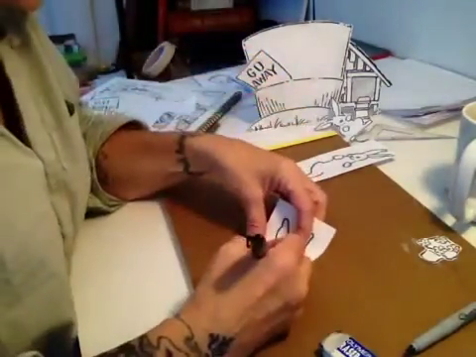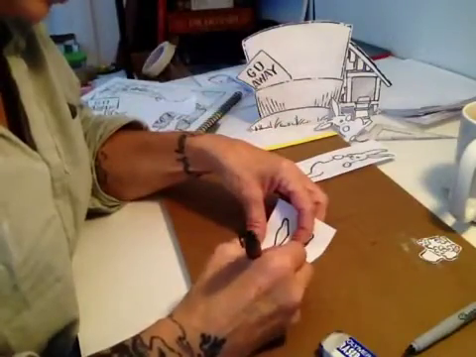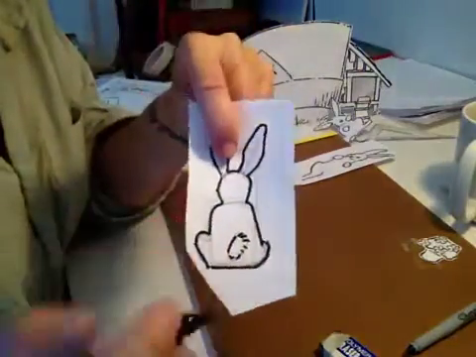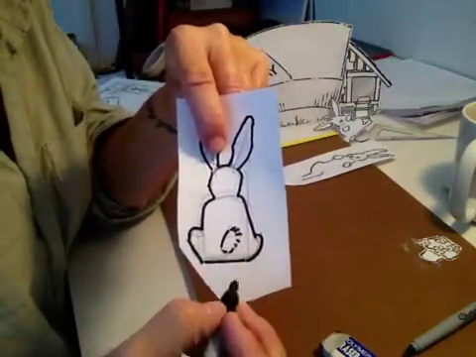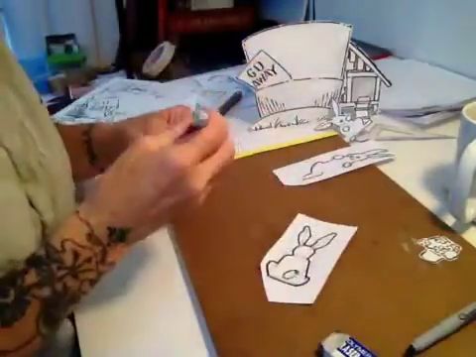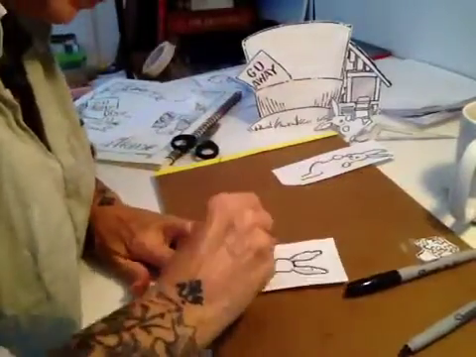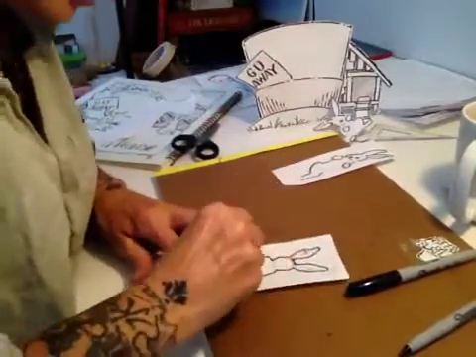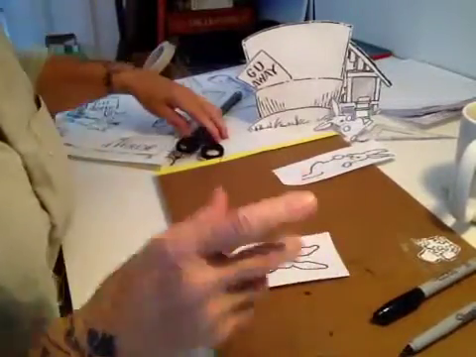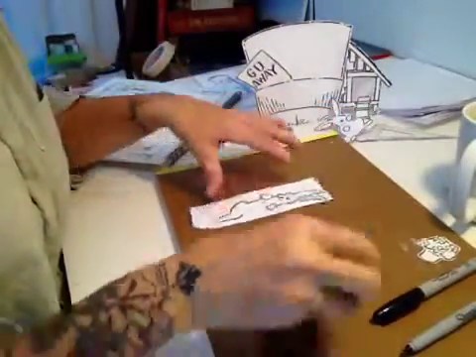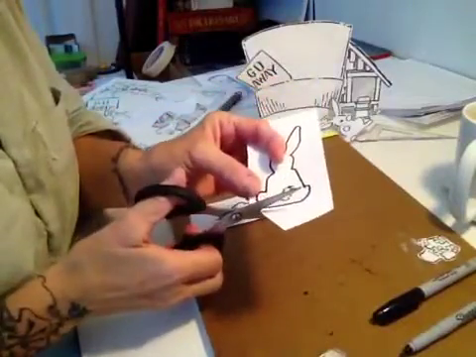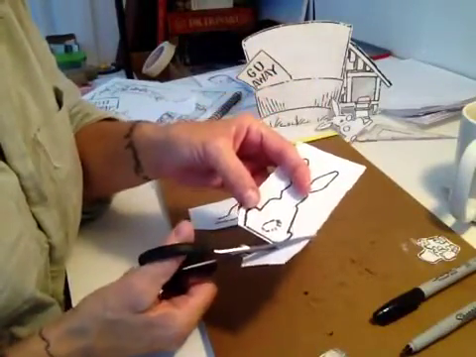Okay. We'll do his tail, which is an oval, but we want a little bit of hair. We want the fur to be sticking out. So just boop, boop, boop, boop, boop, boop. Okay, let's get rid of those lines. I have to get rid of them all. And remember, you can photocopy this and then you can make this again later. Let's cut out our little bunnies. Staying away from the line, giving it room.